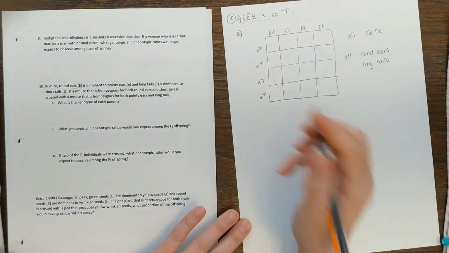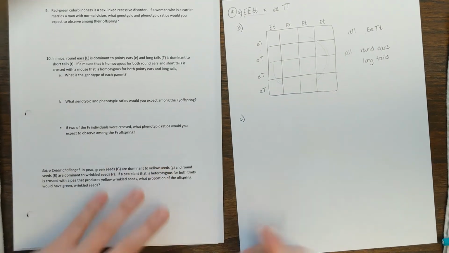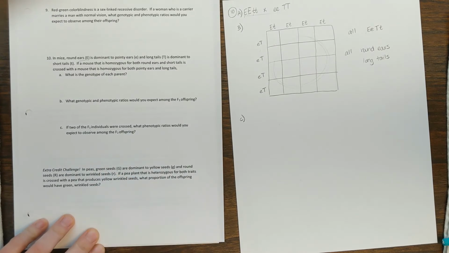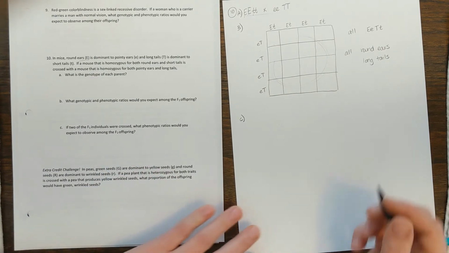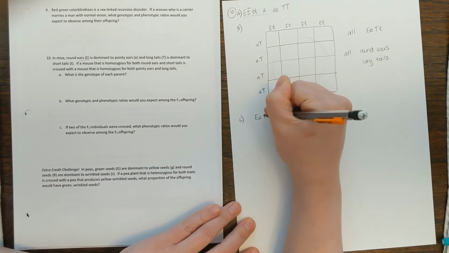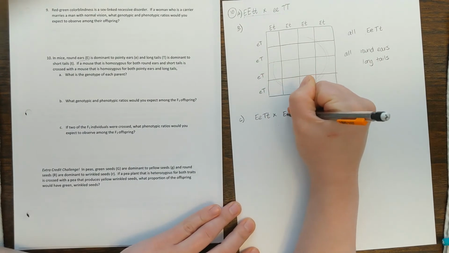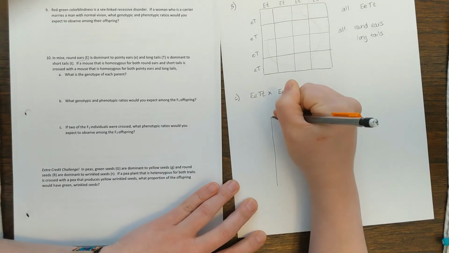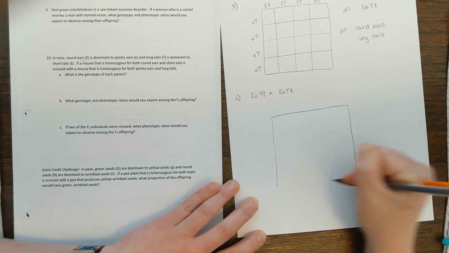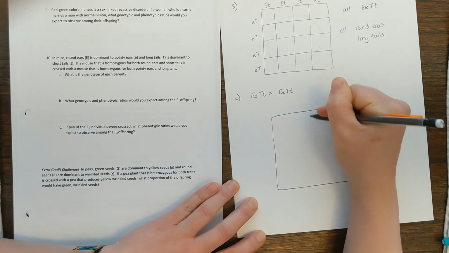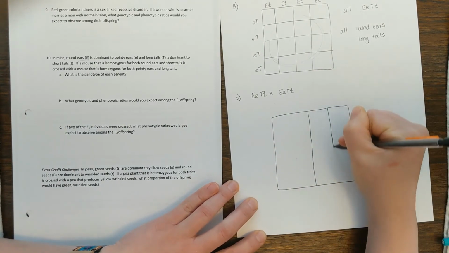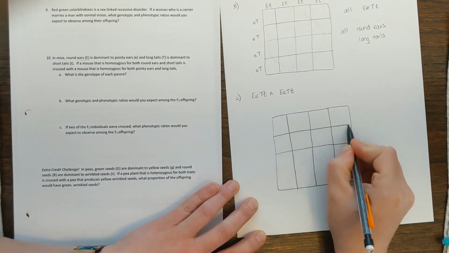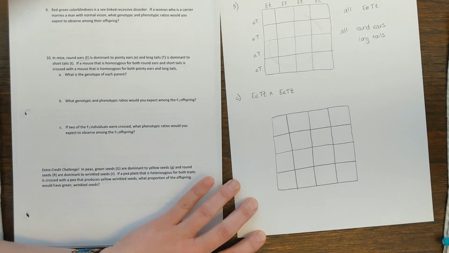All right? Part C, 2 of the F1 individuals are crossed. What phenotypic ratios are we going to observe among the offspring? Okay, so we have 2 heterozygous individuals that we're going to cross. So let's make our big Punnett square again. We're actually going to have to fill this one in because we've got all sorts of different combinations of alleles. All right, we've got our 16 boxes there.